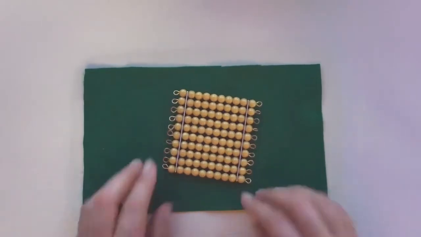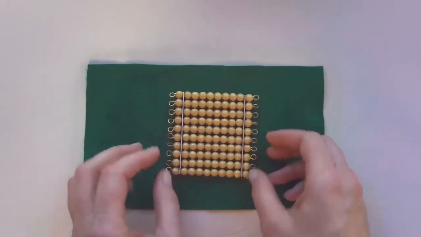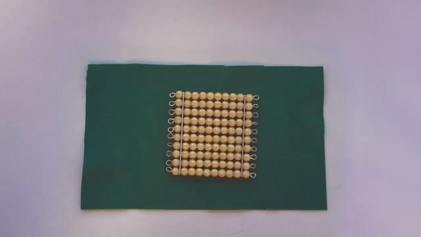And let's take this 100 square back. We could actually count all of these beads, and if you wanted to, you could pause the video and count them.